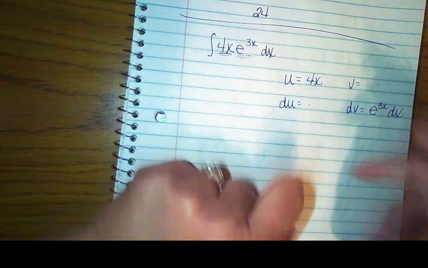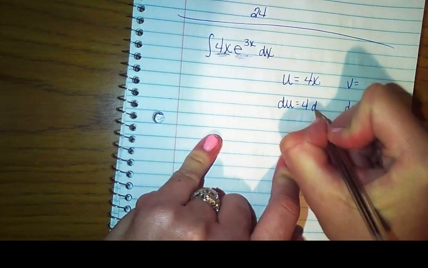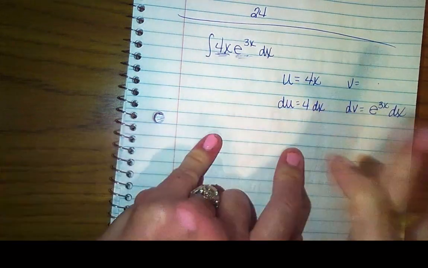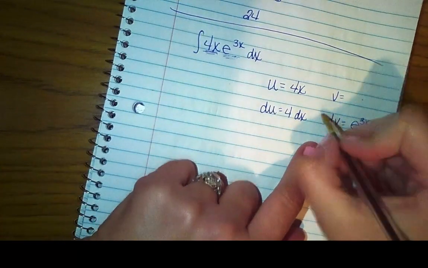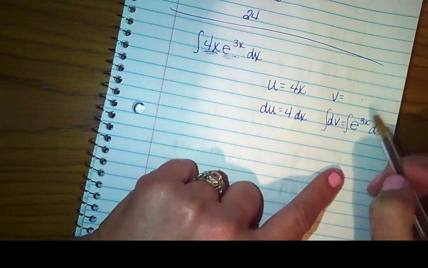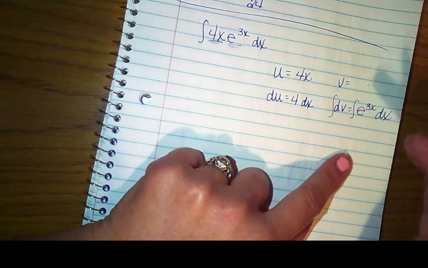The derivative of 4x is 4 dx. Okay, we've been doing that the whole time. Now we're going to integrate. So if I integrate both sides, I am going to have to do a little bit of substitution.